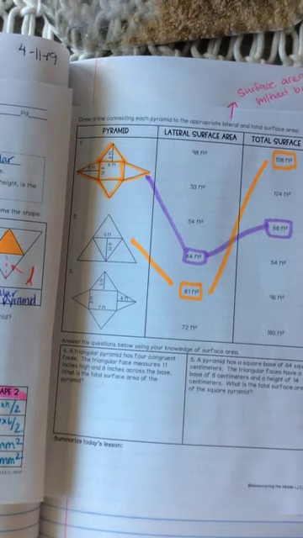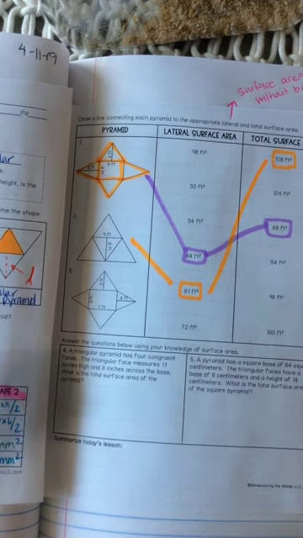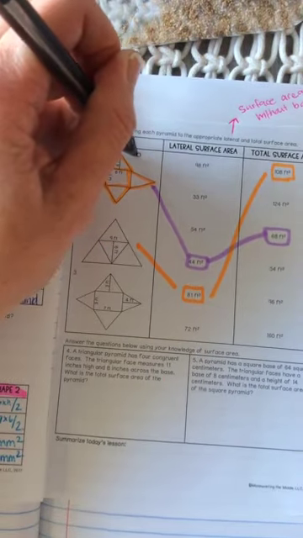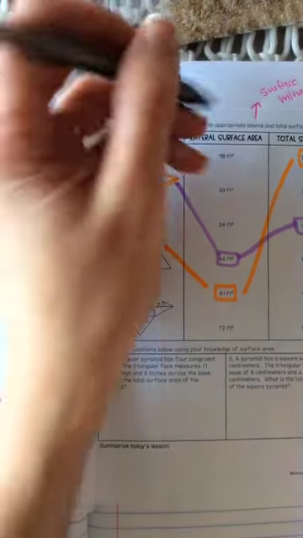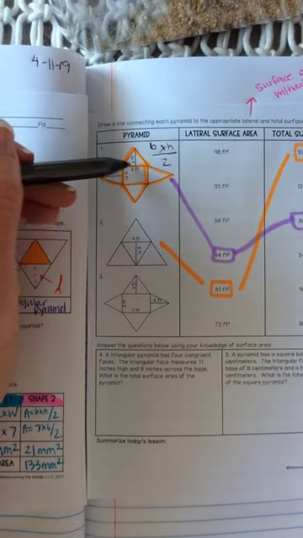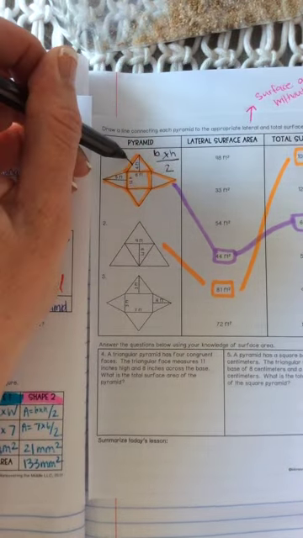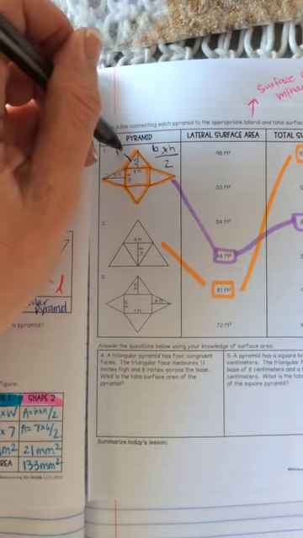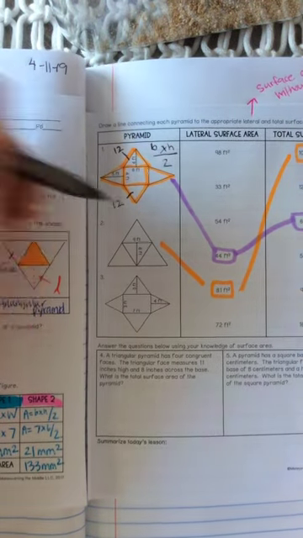So if I was finding just the lateral surface area, I would go ahead and multiply base times height. Let's get situated here. Base times height and divide it by 2. So 6 times 4 is 24, divided by 2 is 12. So I have an area of 12, which means that the bottom triangle is also 12.